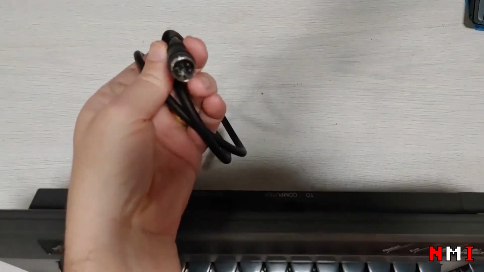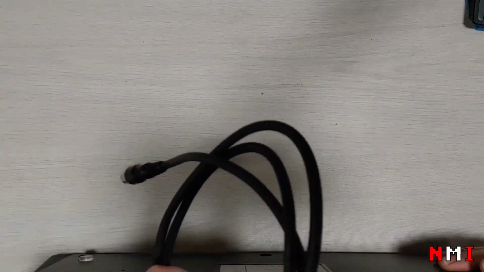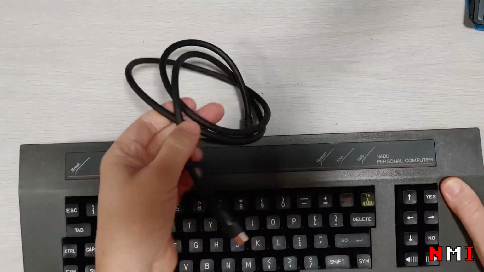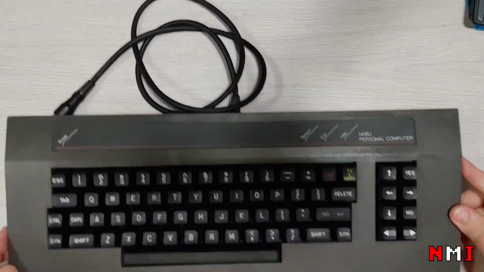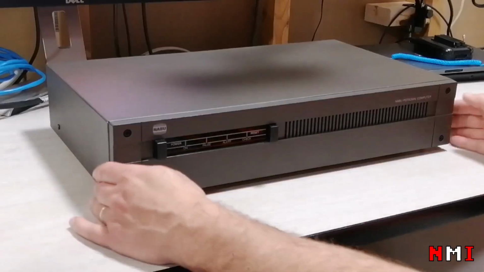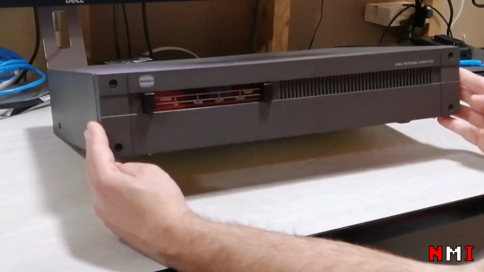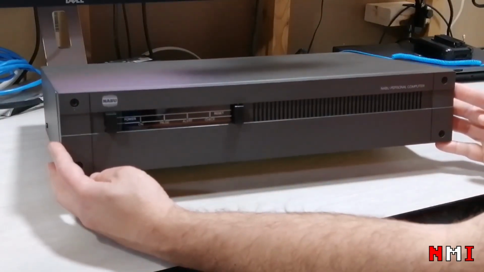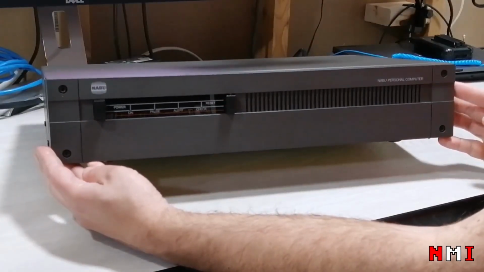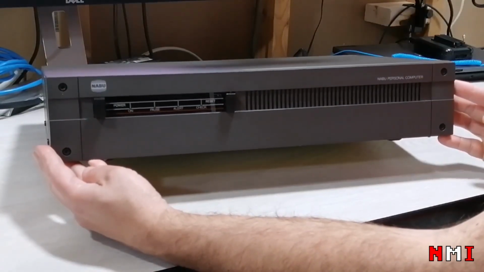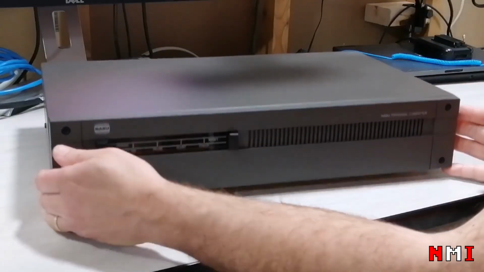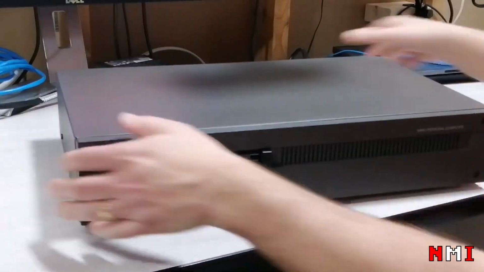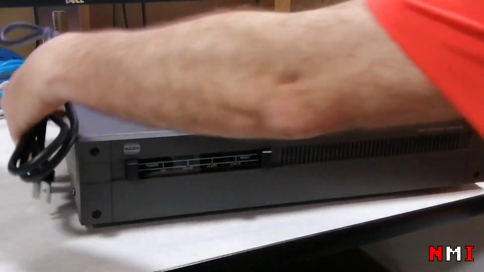By the way, this keyboard is one of the best keyboards I had a chance to try on 8-bit machines. It is really good. The processor unit has only two switches on the front panel, on-off and reset. There are 4 LEDs of different colors that signal on-off, pause, communication status, and error.